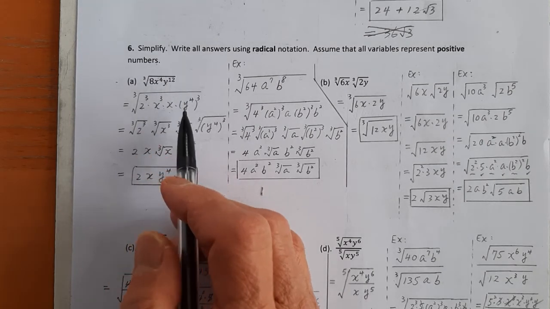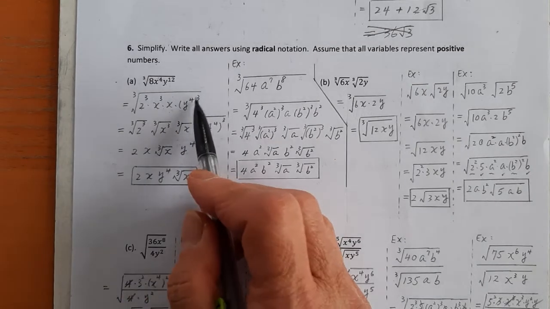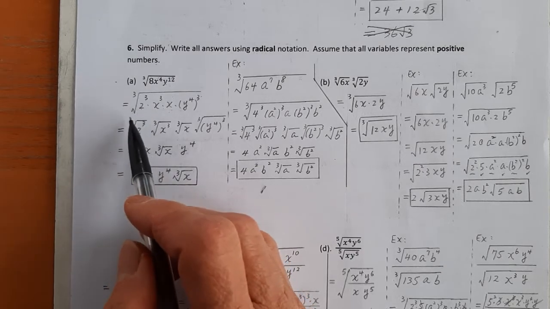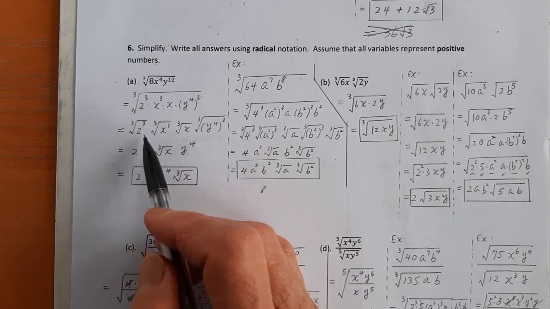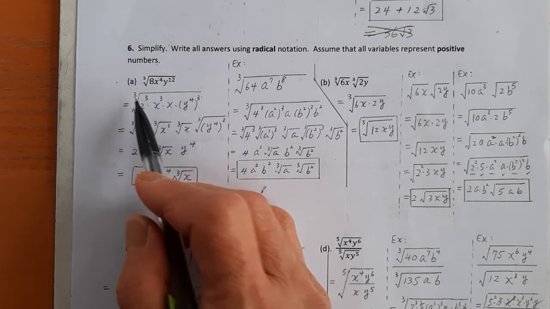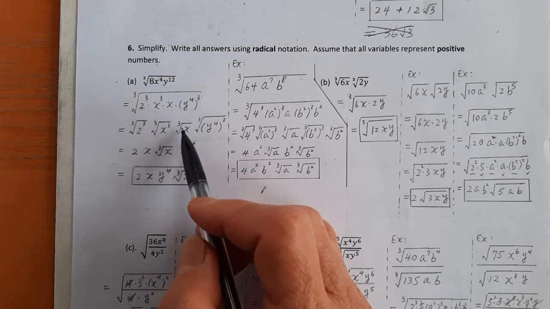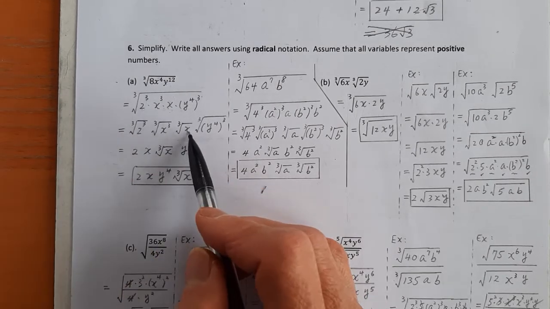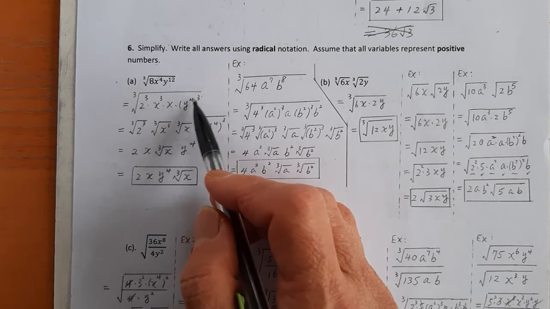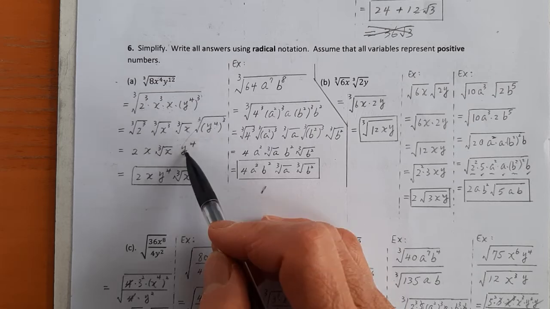Y to the 12, we can write as 4 times 3. Y to the power 4, to the power 3. Power rule, 4 times 3 is 12. Now separate, using the product rule. Take the cubic root. 2 cubed, cubic root, gets 2. X cubed, cubic root, cancel each other, get x. And x, take cubic root, still cubic root of x. And y to the power 4 cubed, cubic root cancel each other, get y to the power 4.